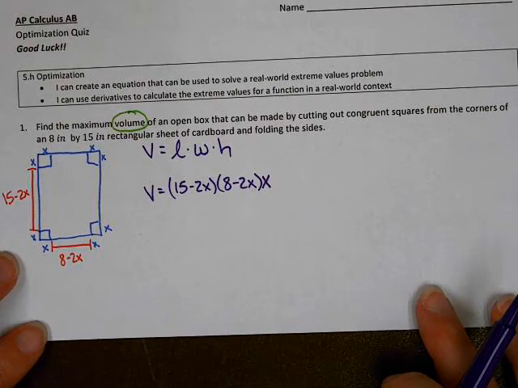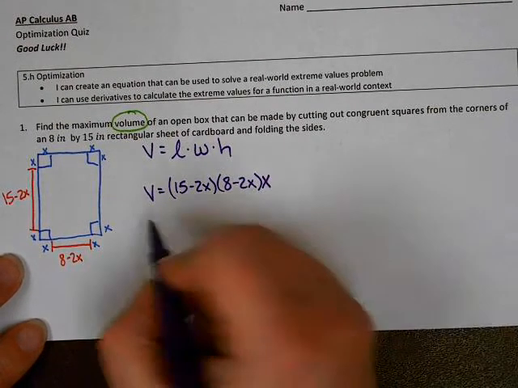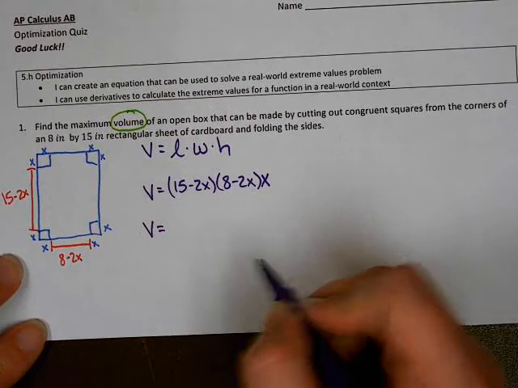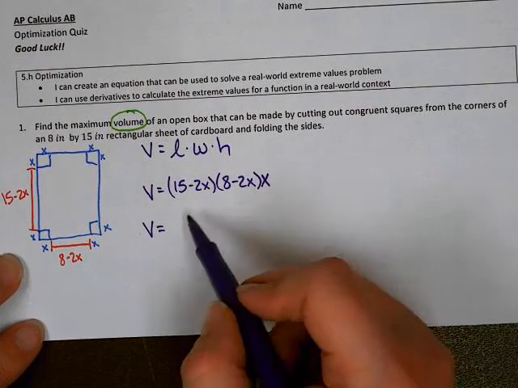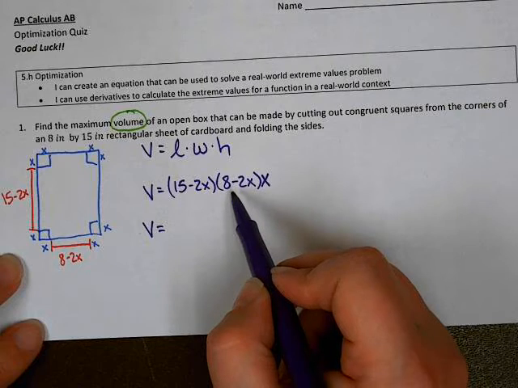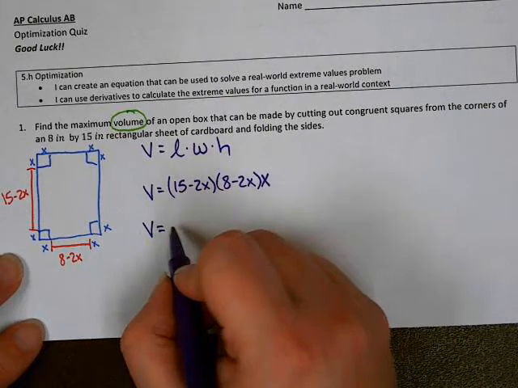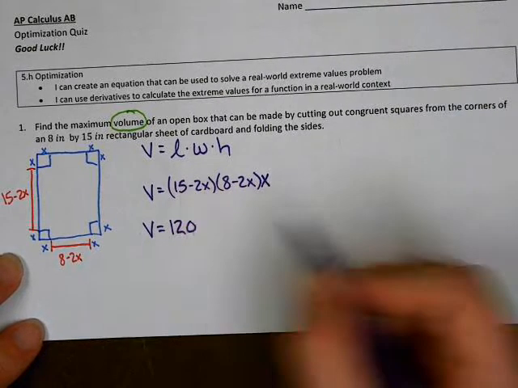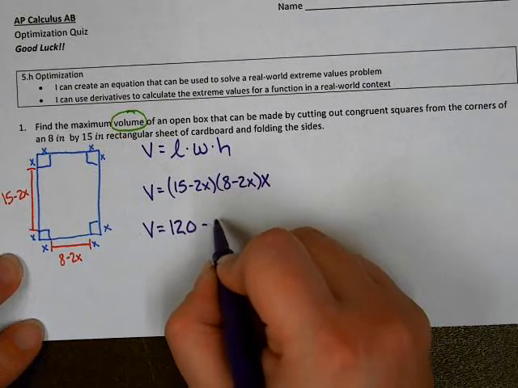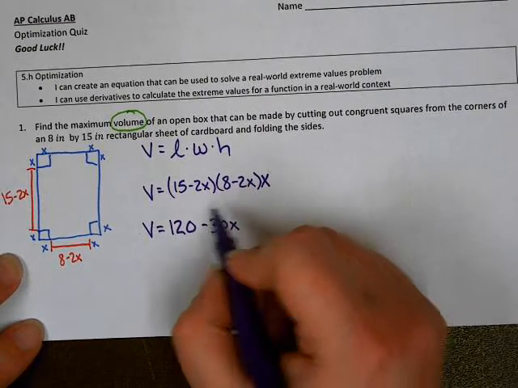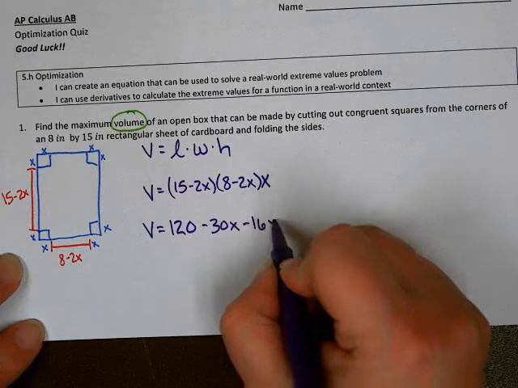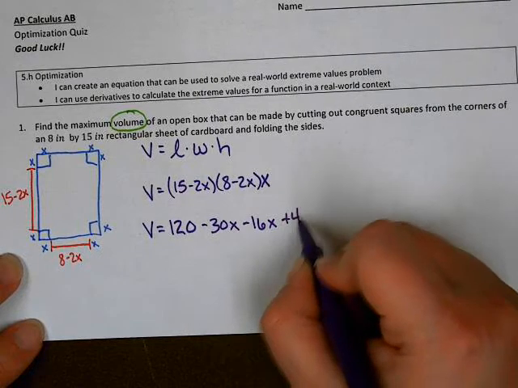But to take the derivative of that, we're going to want to multiply everything out. So let's see what we get. 15 times 8, so that's really 30 times 4, so 120. And then we get minus 30x minus 16x plus 4x squared.